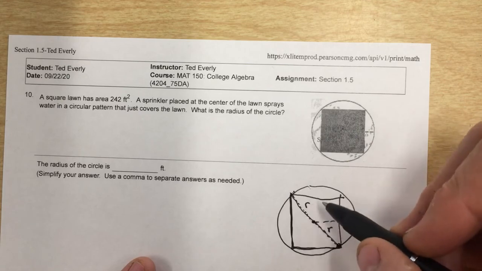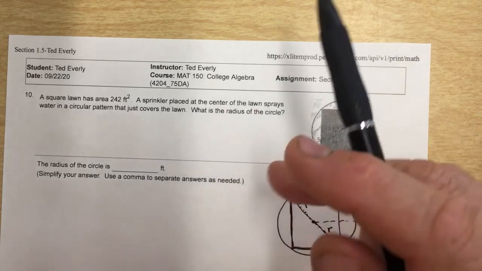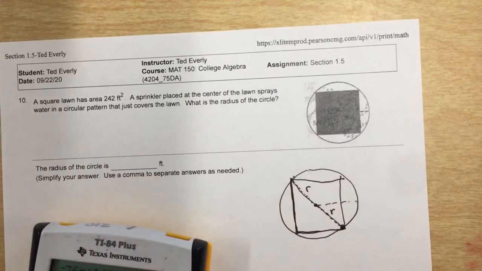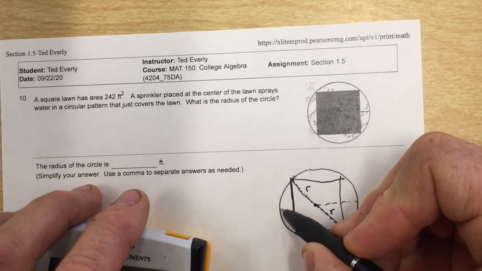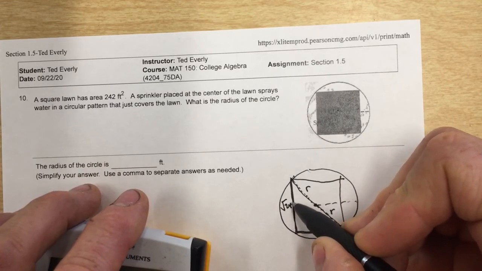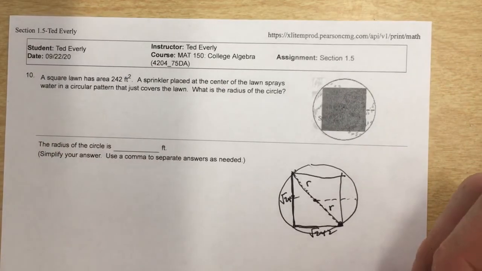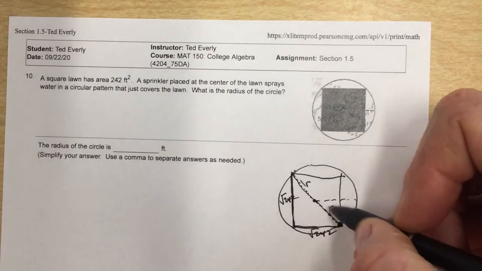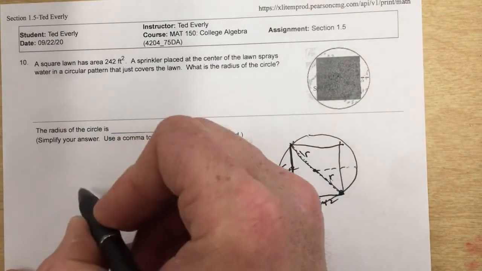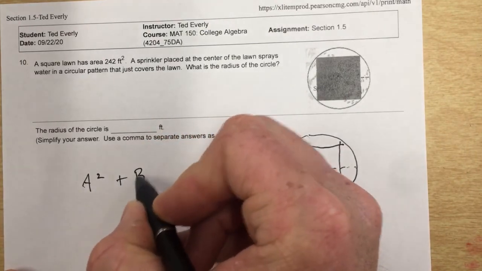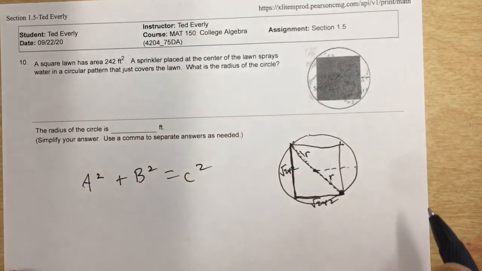Okay, now this square lawn has area 242. So, I don't know if I know the square root of 242. All right, it's decimal, so we'll just put the square root of 242 here, and the square root of 242 here. And I've got 2 r's right here. So here you go, I can do the Pythagorean theorem. a squared plus b squared equals c squared.